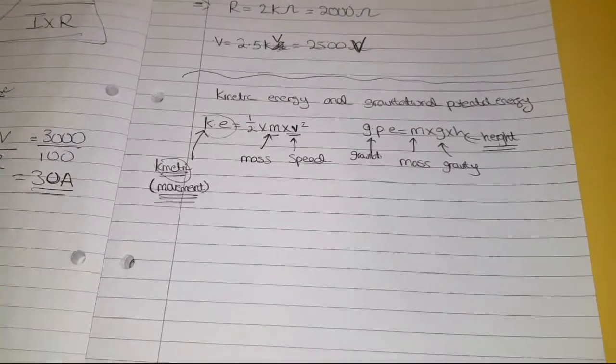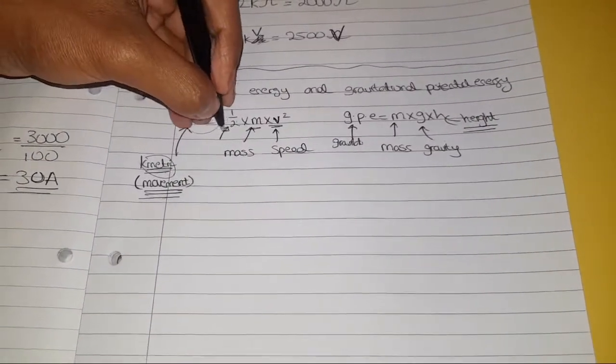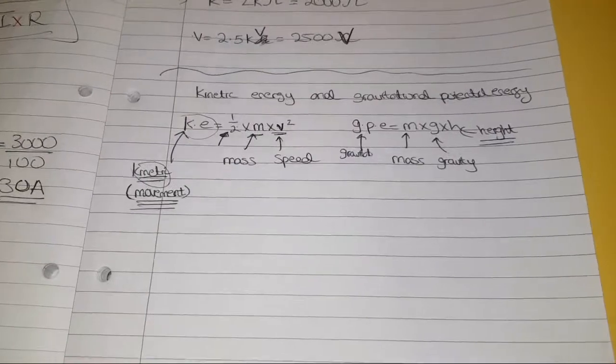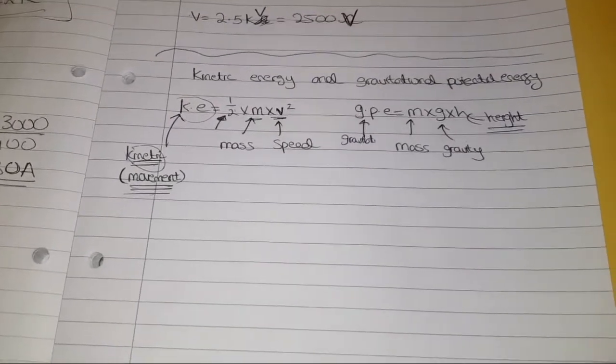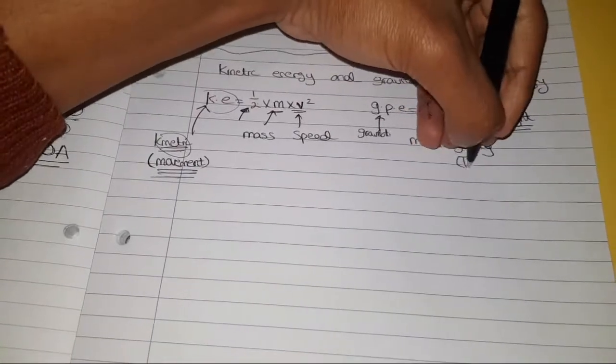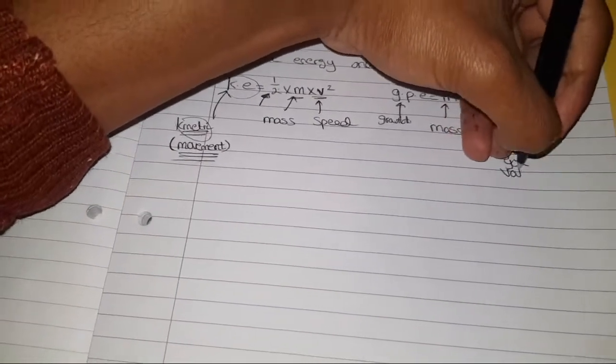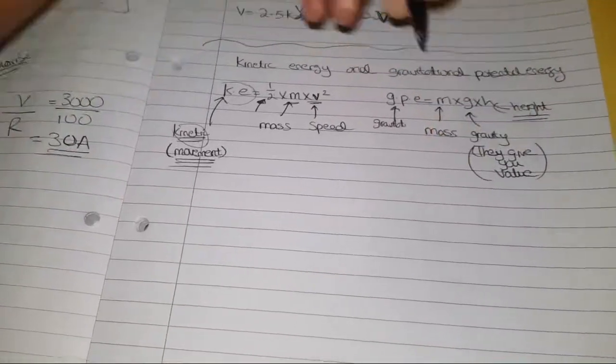Almost all energies, so we have these. The half is there just for the sake of it. I won't show you the proof because that's third year university stuff. G is gravity. They give you the value for this in the exam, so you're not meant to memorize it. But on Earth it is about 9.81.